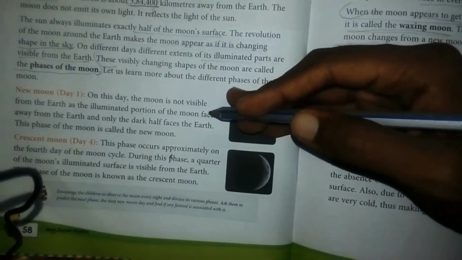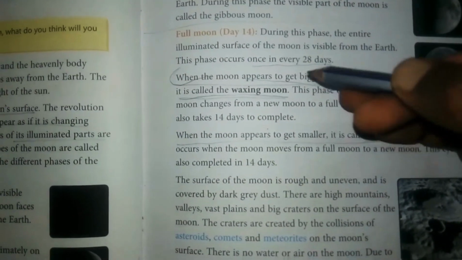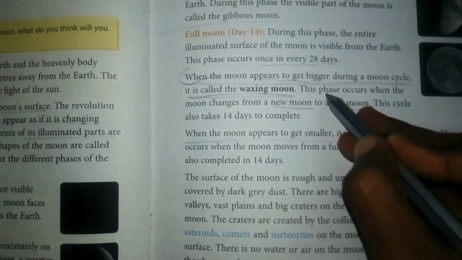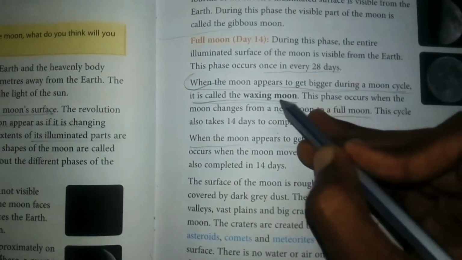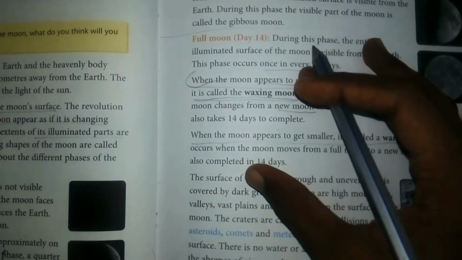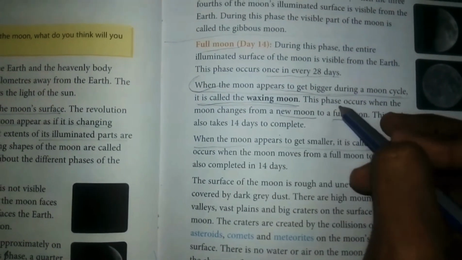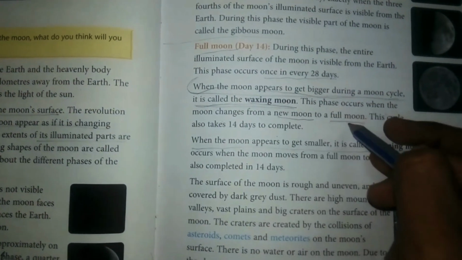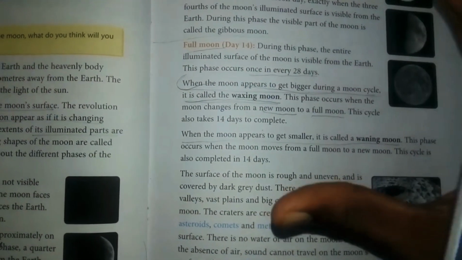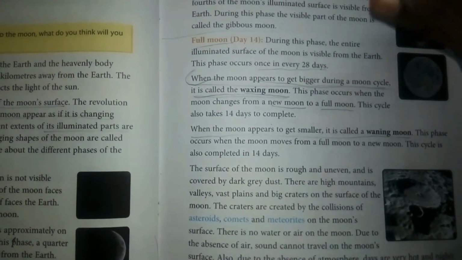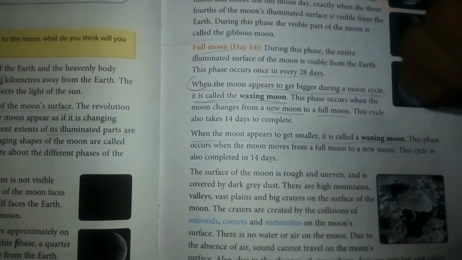As we have already seen, new moon means the moon does not appear at all, and then it ends up with the full moon. So that change of the moon from new moon to full moon, where the shape gets bigger and bigger and ends up at the full moon day, is known as waxing moon. This phase takes around 14 days to complete one entire revolution of the moon.